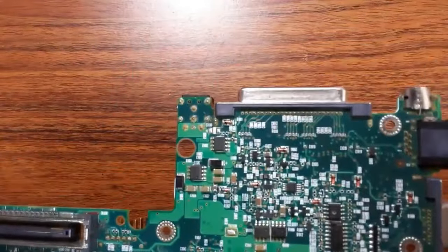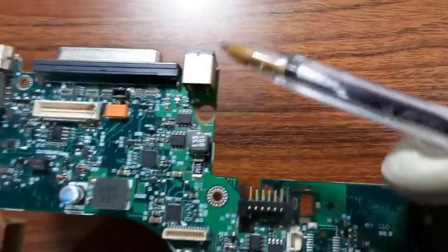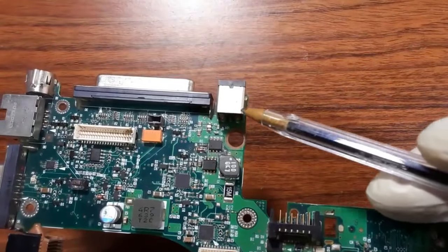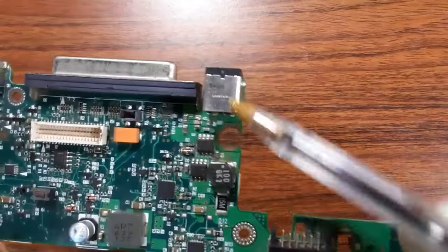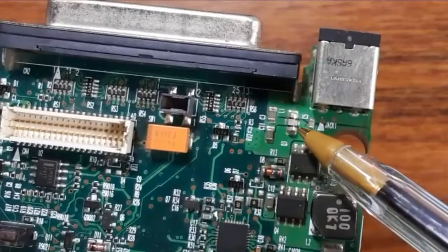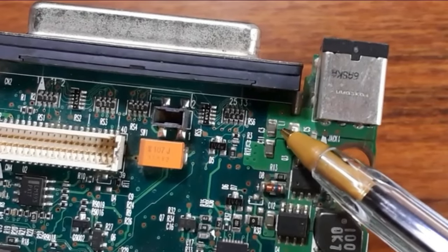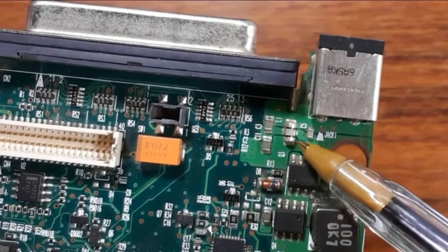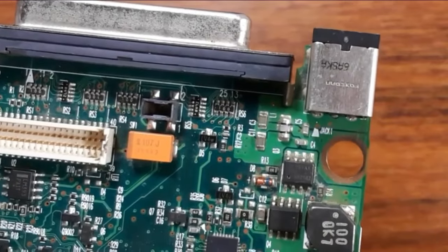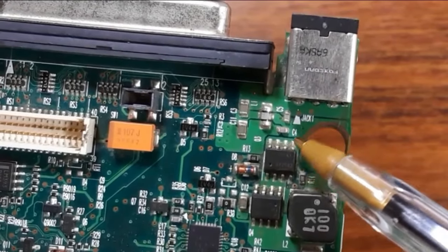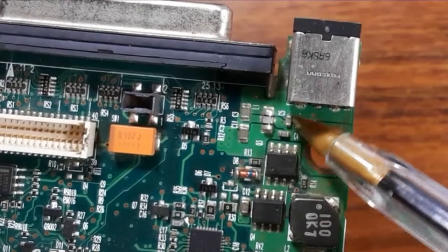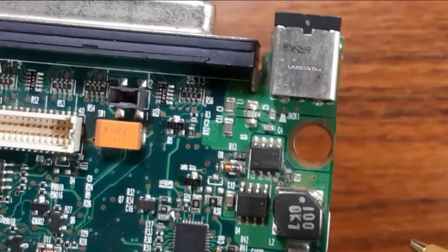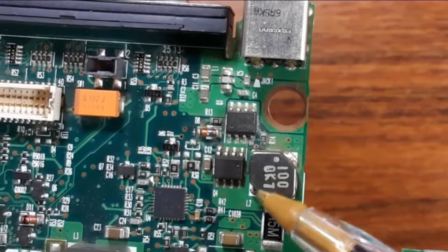Here we have the power jack and a coil, L1. We have the switch or MOSFETs, a PF capacitor, and another coil.